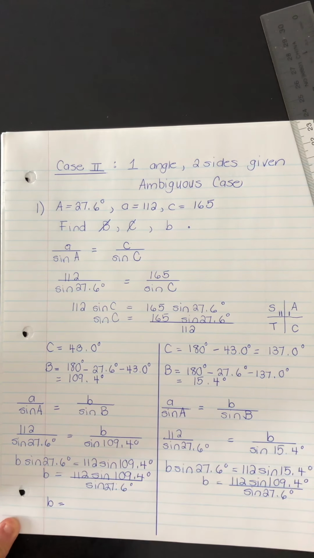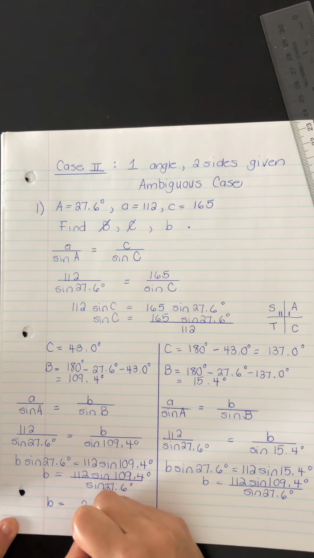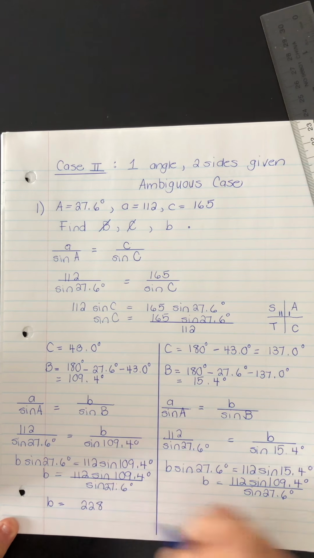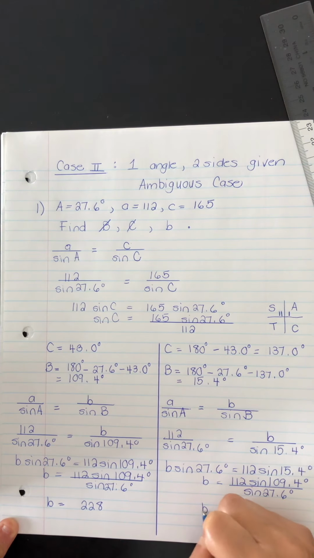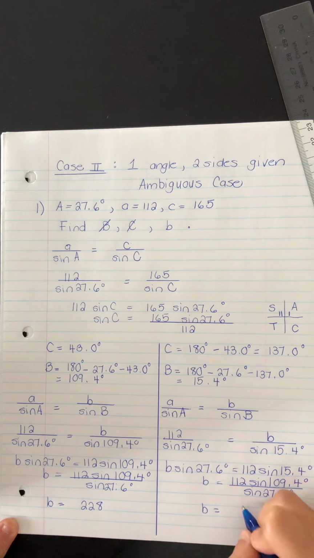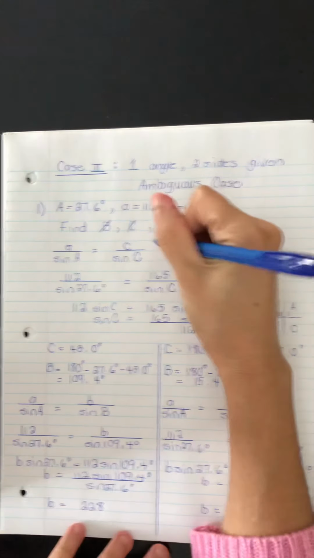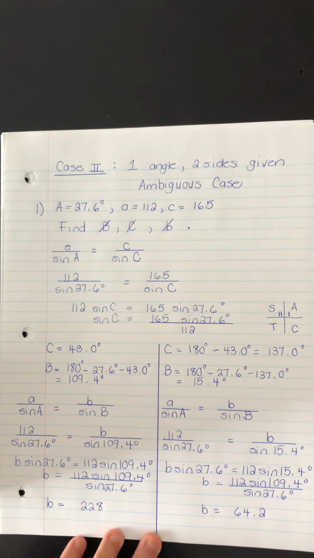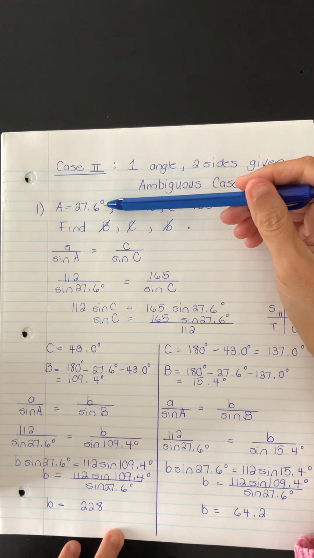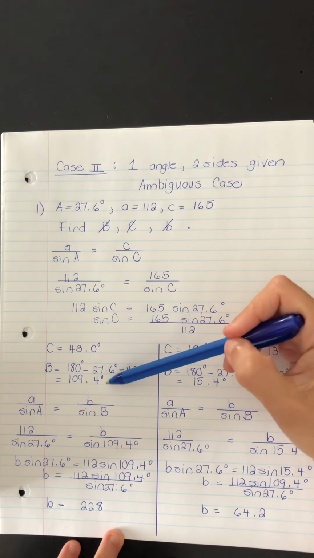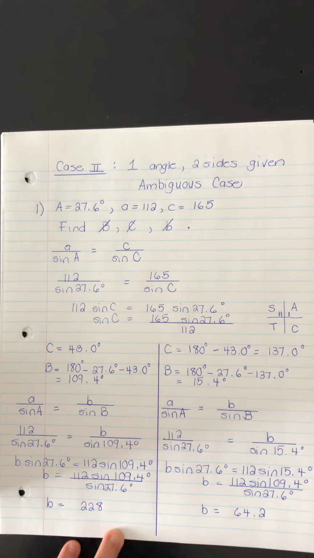And for the solution on the left, you will get 228 for side length B, while the triangle on the right will have 64.2 for side length B. So as far as the rounding goes in this problem, I made sure that my side lengths all had 3 significant digits, while my angles all had 1 decimal place.